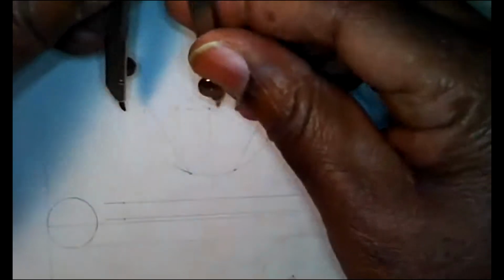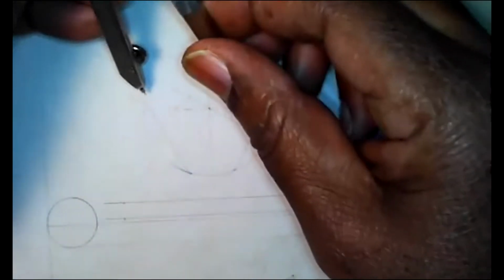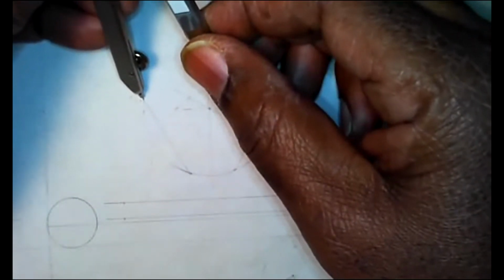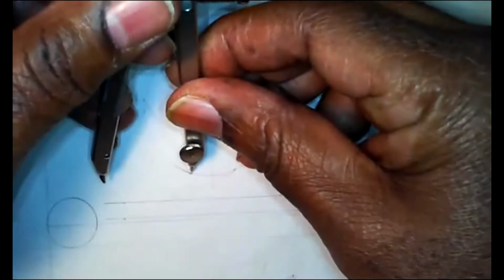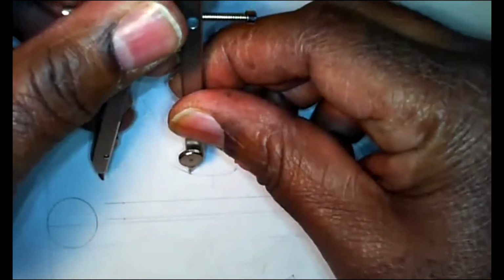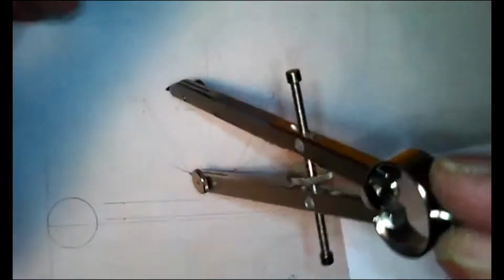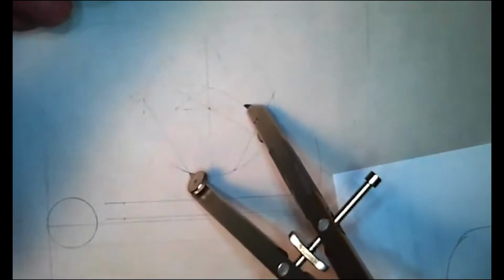I've given you the opportunity to kind of work on your own, so I'm just going to go ahead and do it too now. So I'm placing my needle at C, and then I'm drawing an arc on the inside of the circle like that. I'm placing my needle at E, drawing an arc on the inside like that until it bisects. There it is, right there.